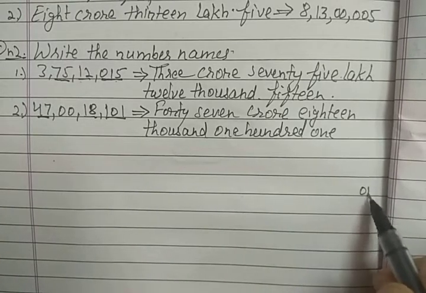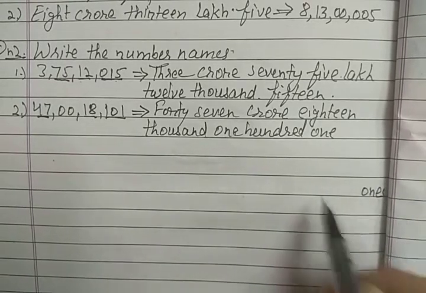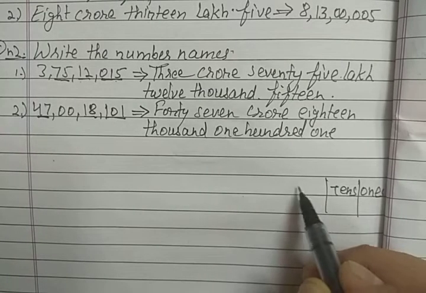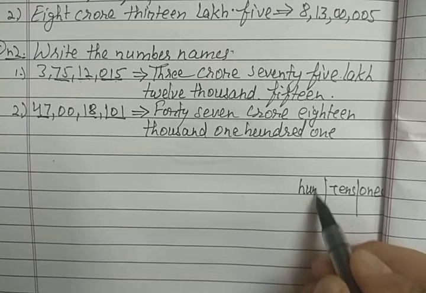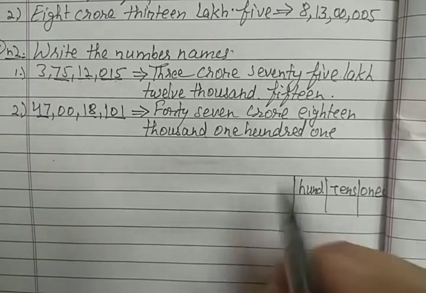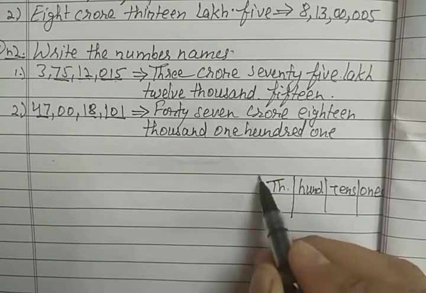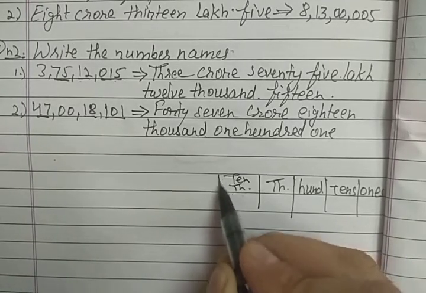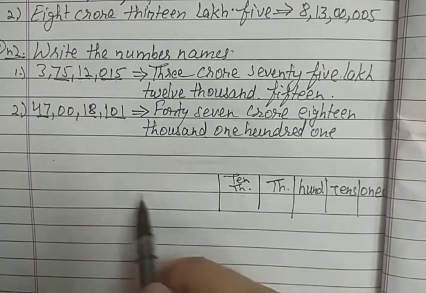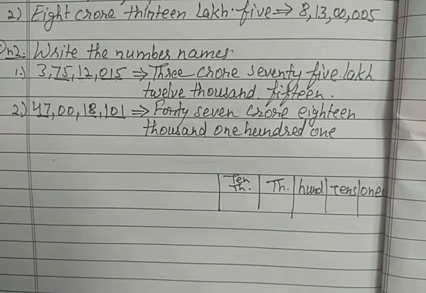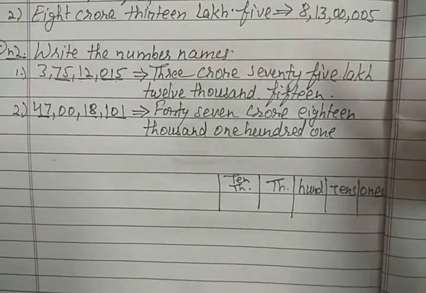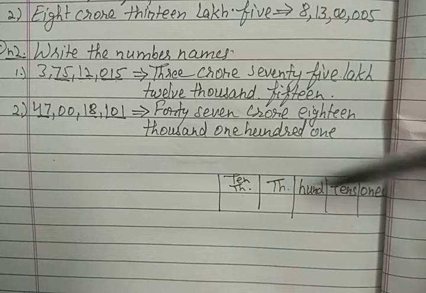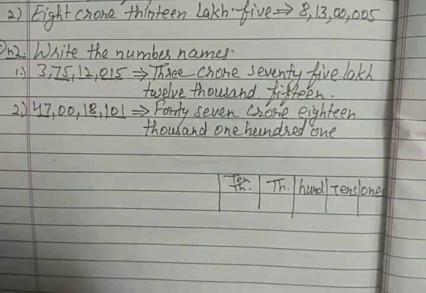So again we will write the ones, then tens, then 100, then 1000, 10,000. After this, the places get changed. Here, the places of the Indian place value chart and international place value chart are the same, but after this, they get changed.